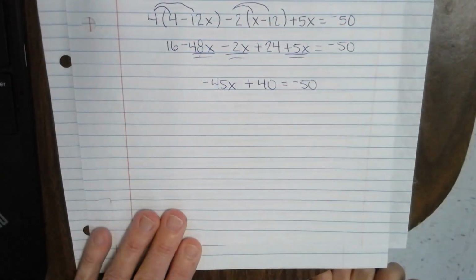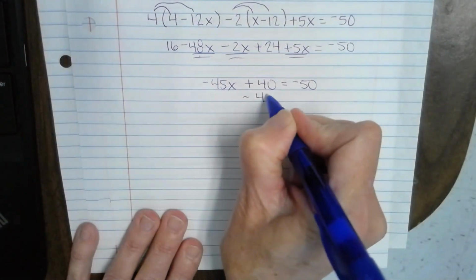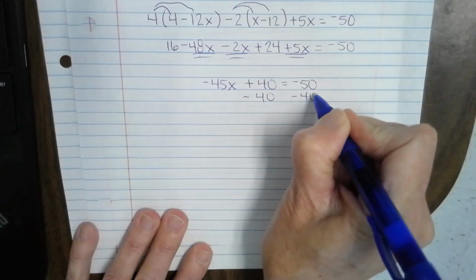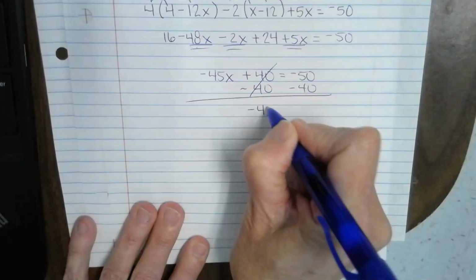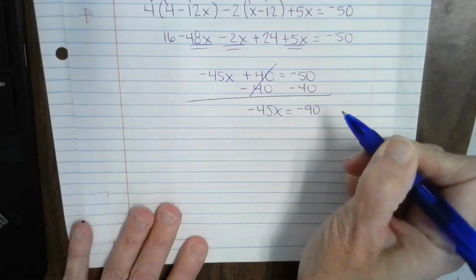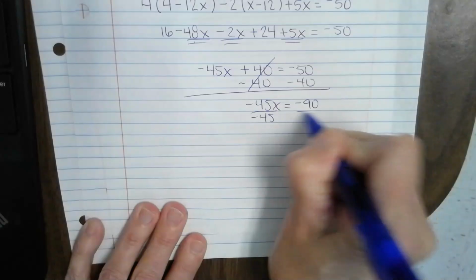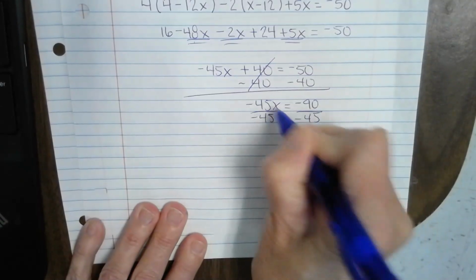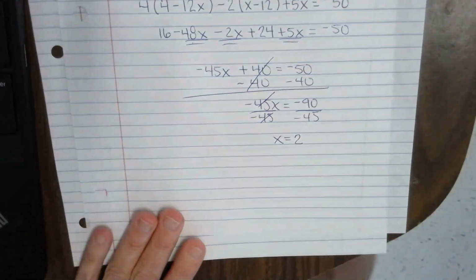I now have a 2-step equation. I'm going to subtract 40 on both sides. Bring down the negative 45x. When I combine on the right, I get negative 90. And now I divide both sides by negative 45. And my answer is a positive 2.